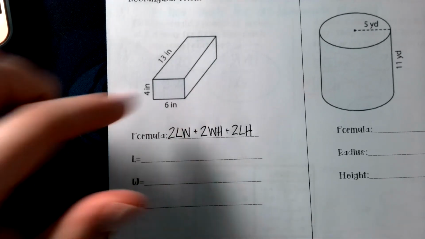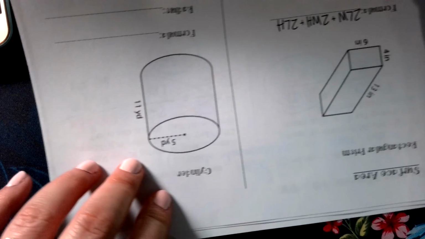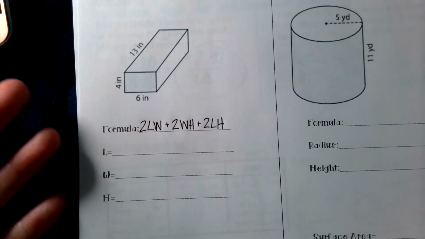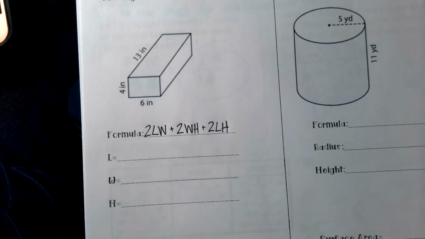Because if I have it shaped like this, and then if I turn it so it faces this direction, and I turn it so it faces this direction, the length, the width, and the height change, but you're still multiplying all your numbers together times 2 and adding it up. So it really doesn't matter which is the length, the width, or the height.